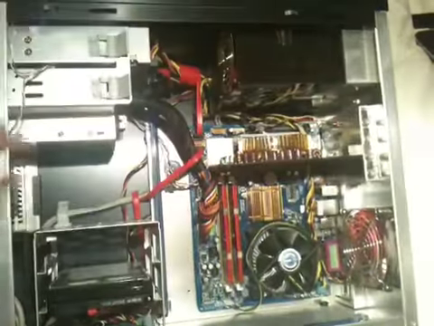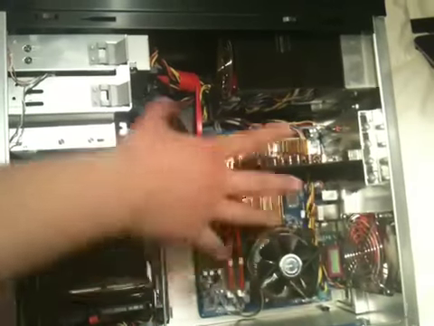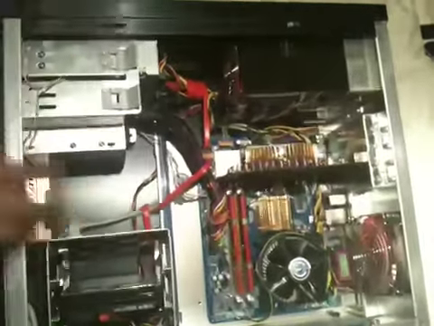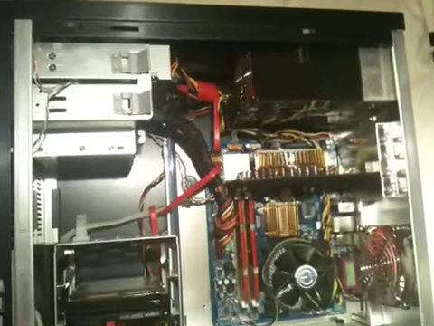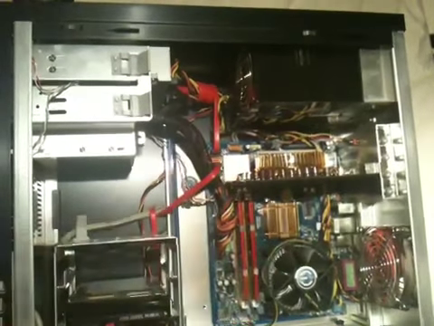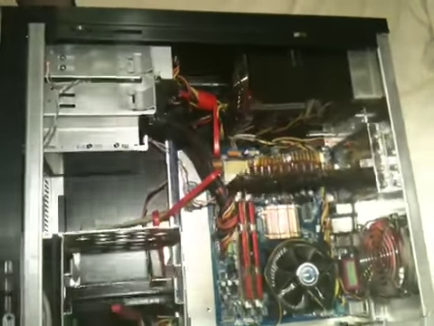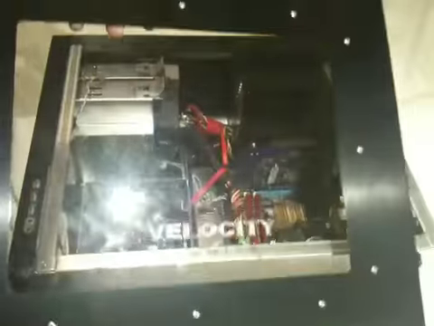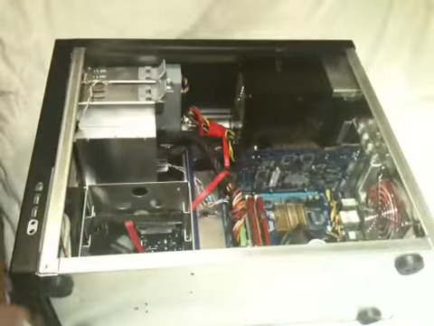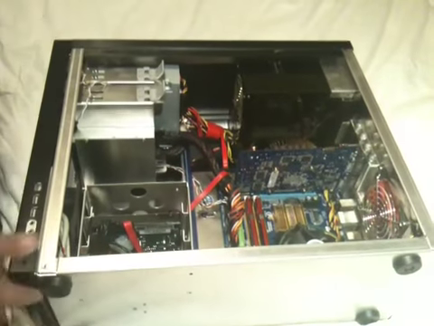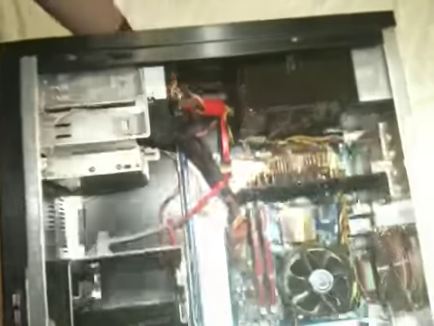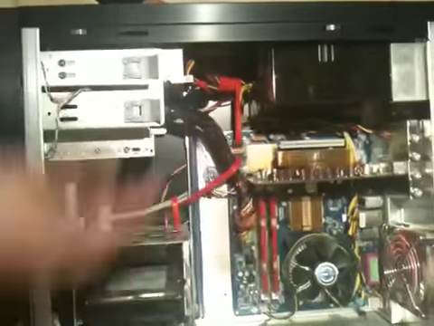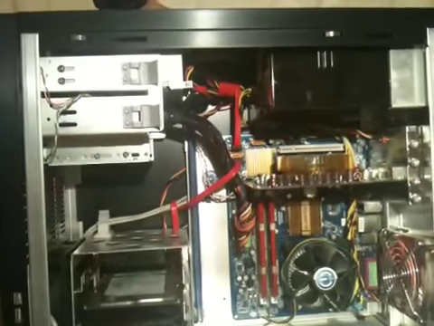Now, the first would be the case, which is where everything is enclosed in. Not all cases look like this. There's a lot of different designs. There's big cases, small cases, cases with windows on the side panel and no windows, lights, no lights, different color lights, things like that. It's all up to you. So that's number one, the case.